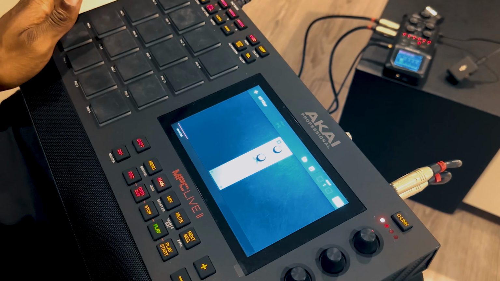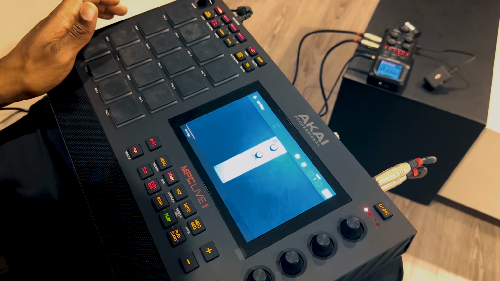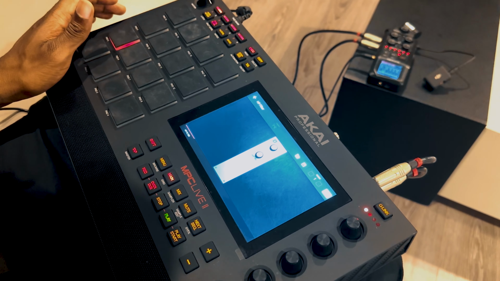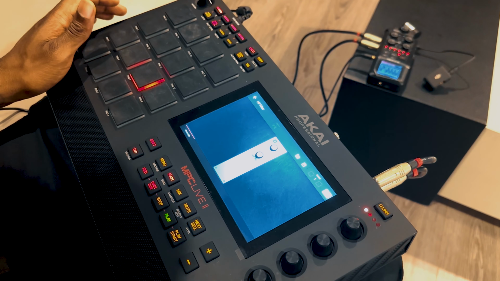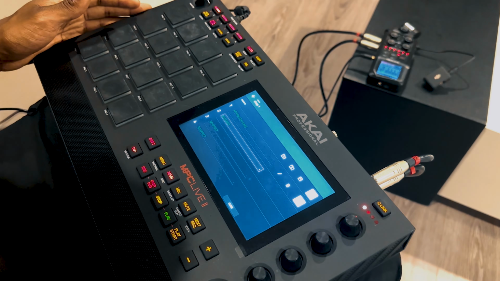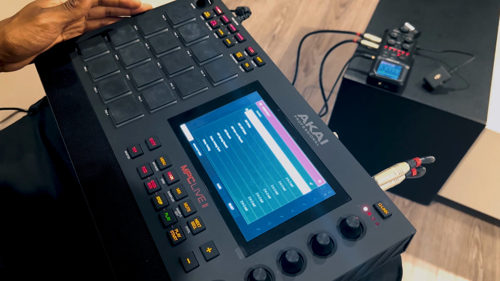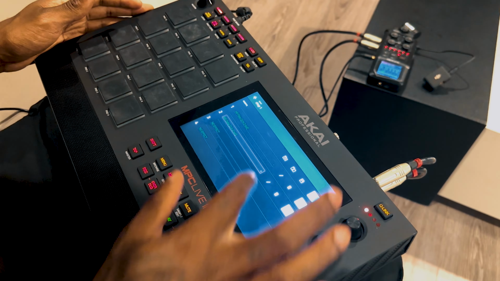So I just put on a high pass filter. As you can see, the more I go down, it's taking a lot out of the lows. I want some lows. Then you could get creative if you want to. Use a delay, go with air delay.